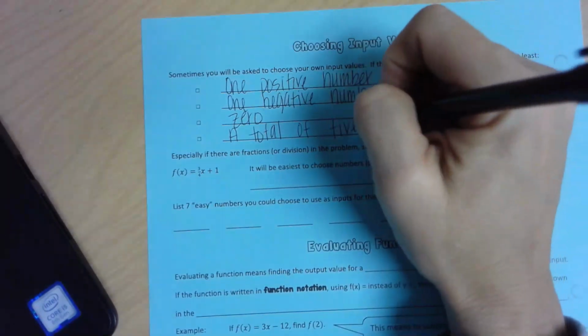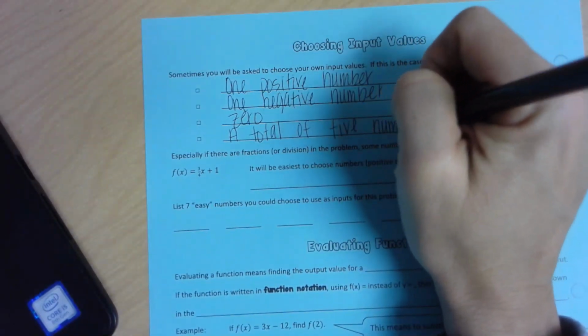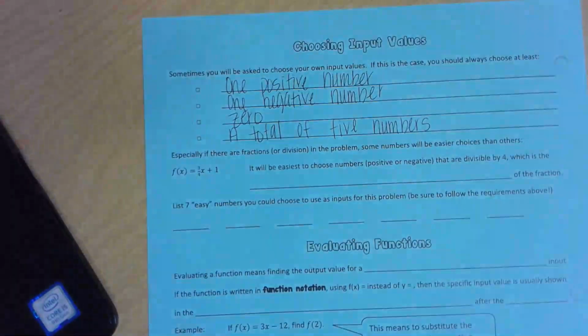Just kind of like whenever we are doing our inequalities, we always had 5 numbers on our table. It just gives you a good representation of it. Especially if there is a fraction or division in the problem, some numbers will be easier choices than others.